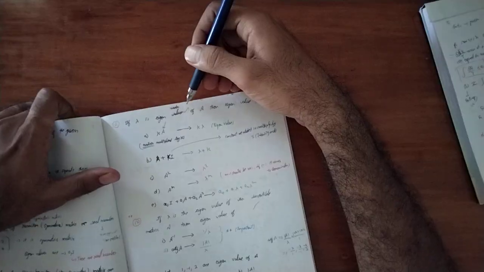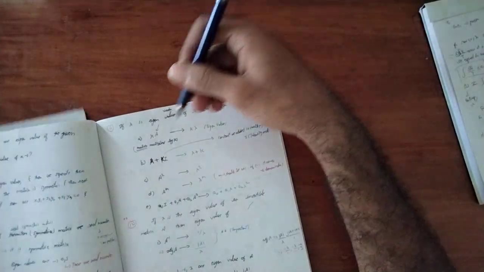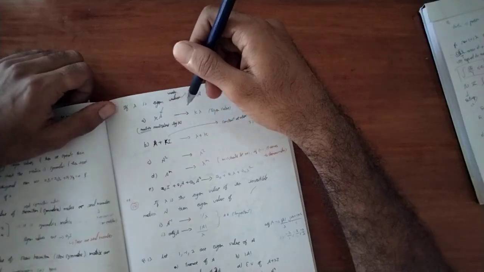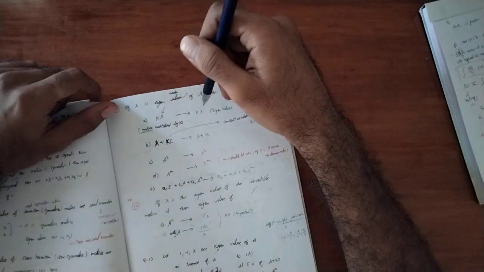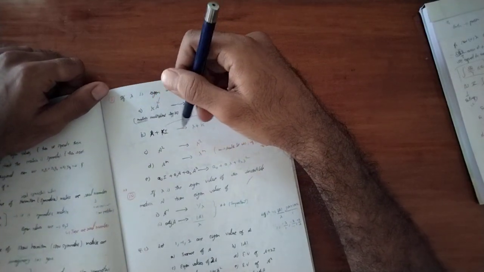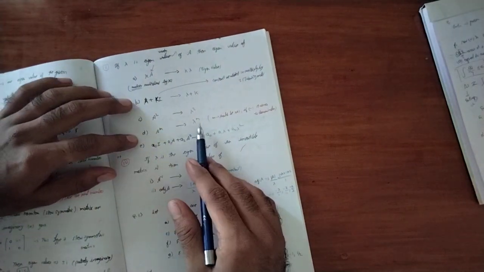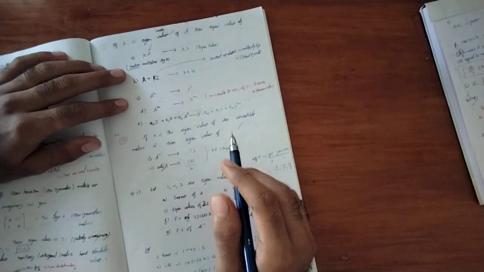Next, if lambda is an eigenvalue of A, then the eigenvalue of kA is k times lambda. The eigenvalue of A plus kI is lambda plus k, of A square is lambda square, and of A power n is lambda power n. So these are the extra things that have been given.